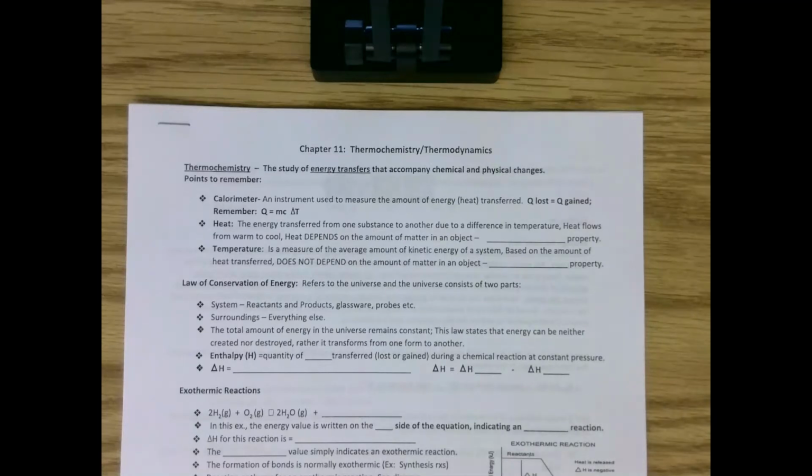A calorimeter was the device that we used in class. It's really just anything that insulates that we can do chemistry in. So our calorimeters were those metal canisters with styrofoam down inside. In lab tomorrow, we'll use just a styrofoam cup. It insulates fairly well.